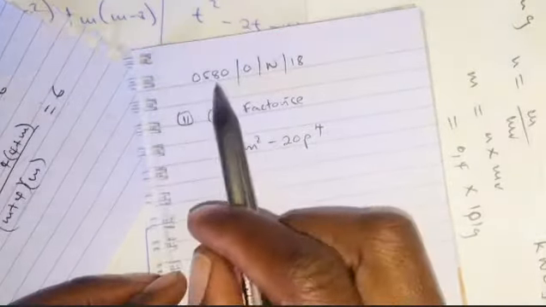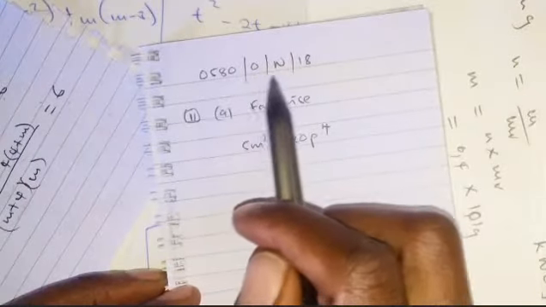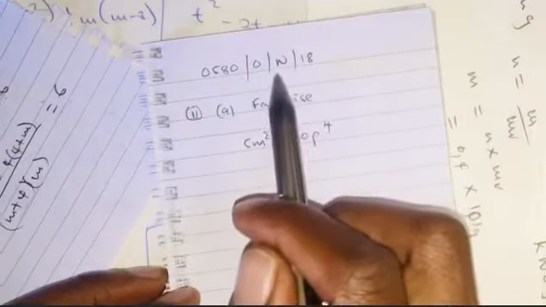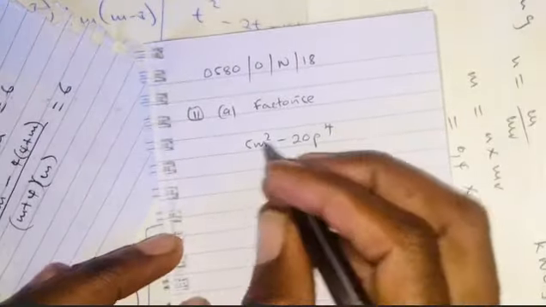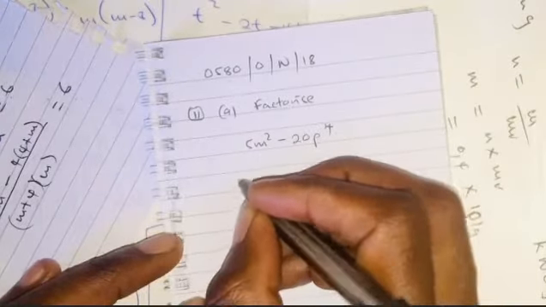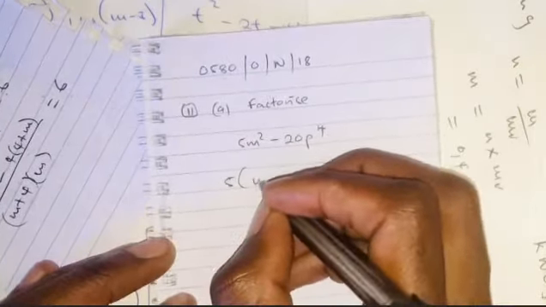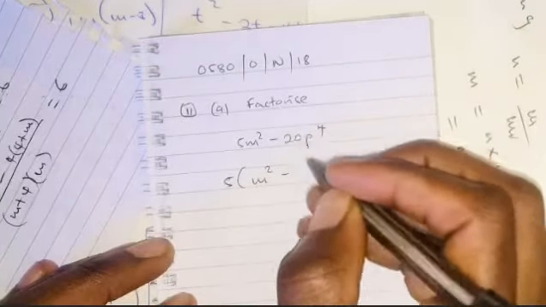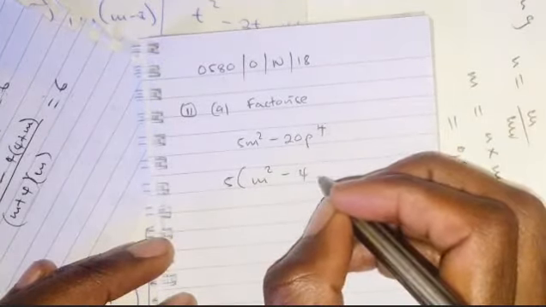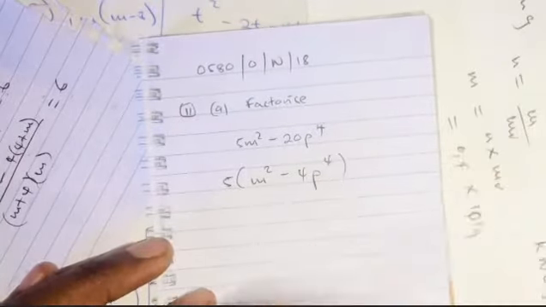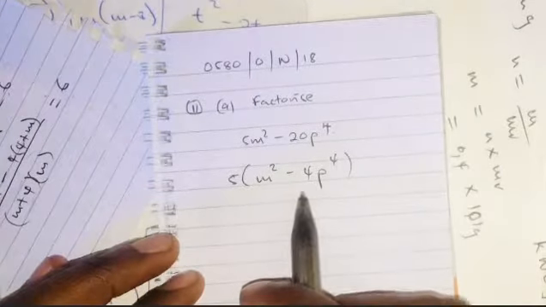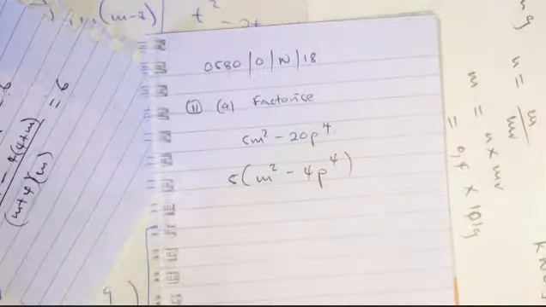Then of course the next one is the paper from October November of 2018, number 11. It says factorize that one. Firstly what you do, you put 5 out of the bracket, then m squared minus 4p to the power of 4. Then of course at this stage you recognize that it is the difference of two squares.